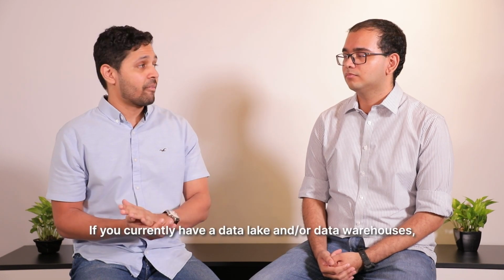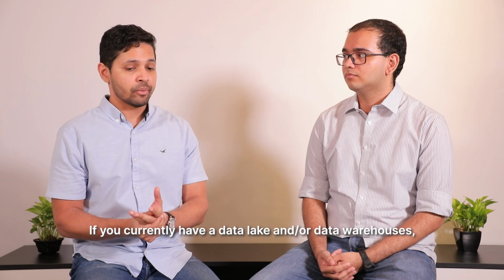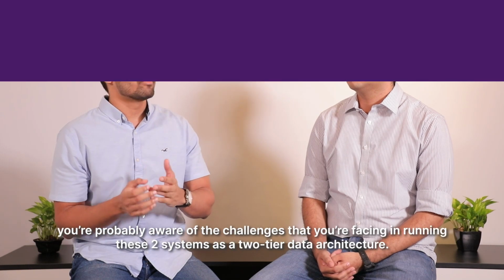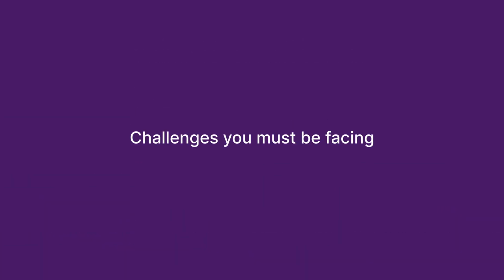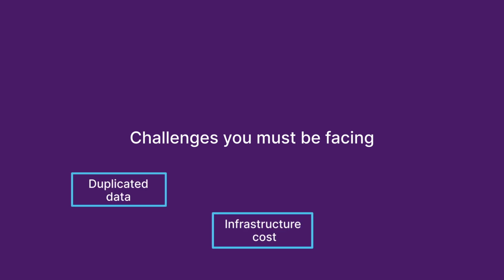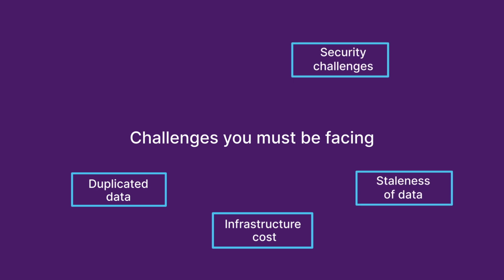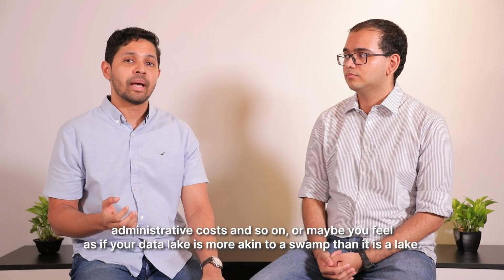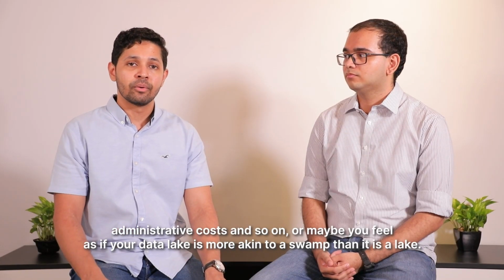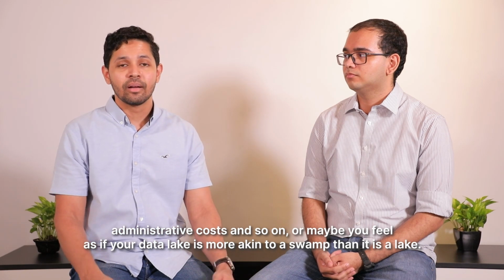If you currently have a data lake or a data warehouse, you're probably aware of the challenges that you're facing in running these two systems as a two-tier data architecture. Duplicated data, infrastructure cost, staleness of data, security challenges, administrative costs, and so on. Or maybe you feel as if your data lake is more akin to a swamp than it is a lake.